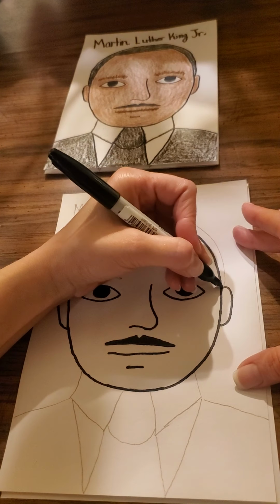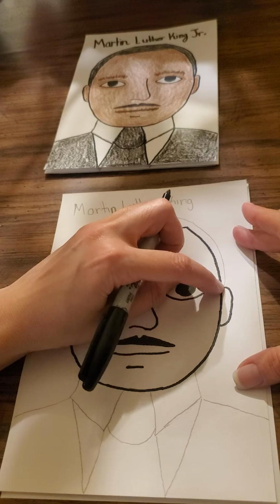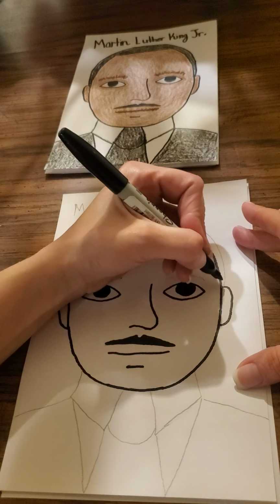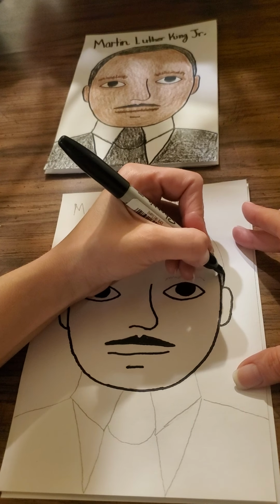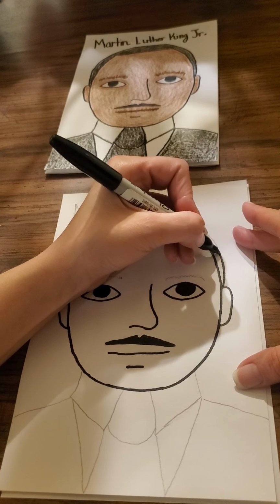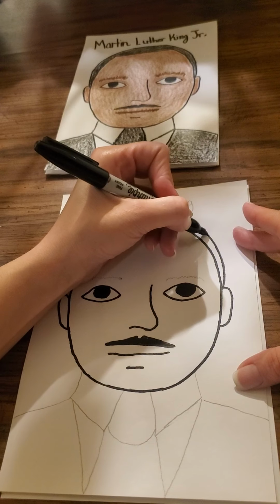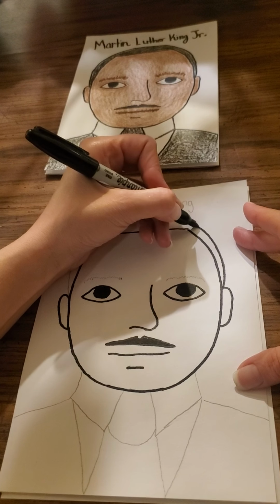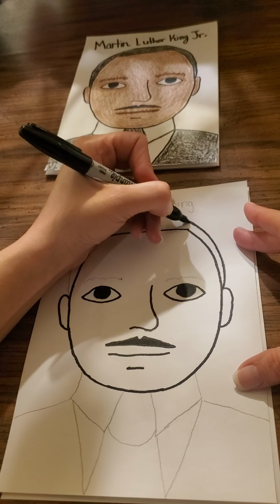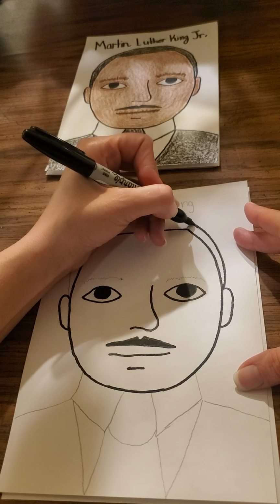And then starting from the point of that C and the side of his head, we're going to bring a line up and kind of keep it close. And as we go up, bring it further out, but not too much more out.